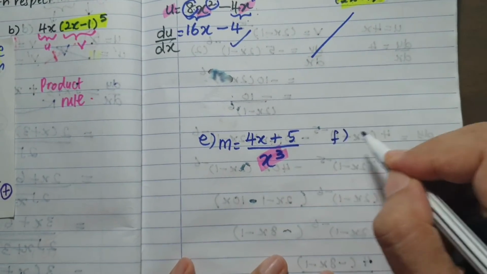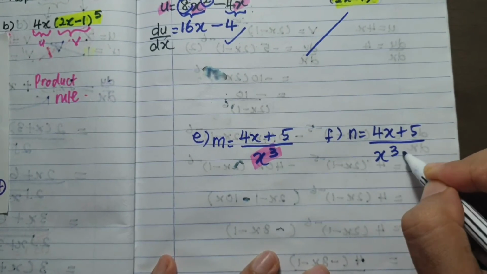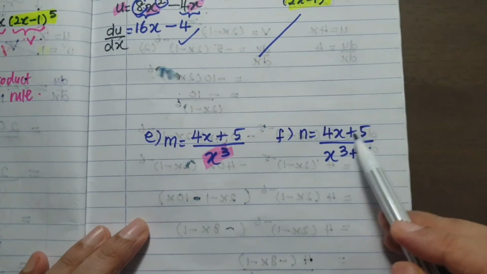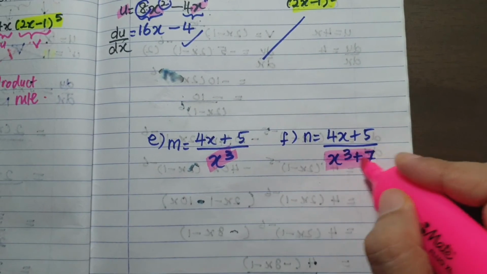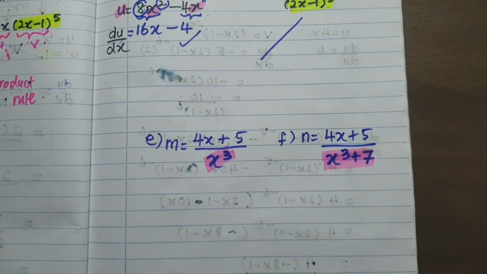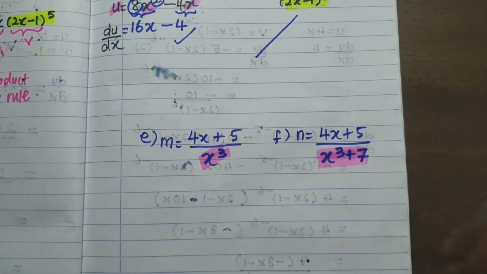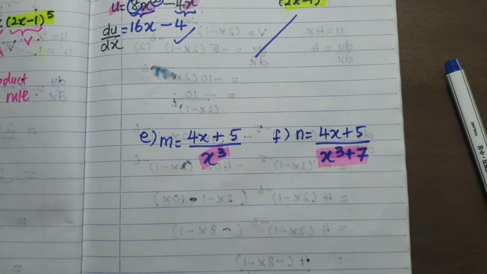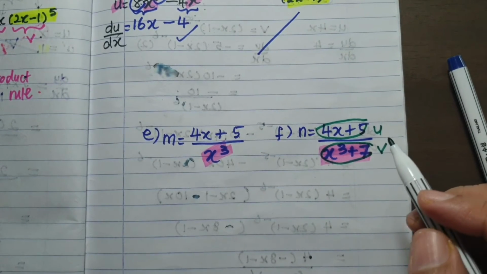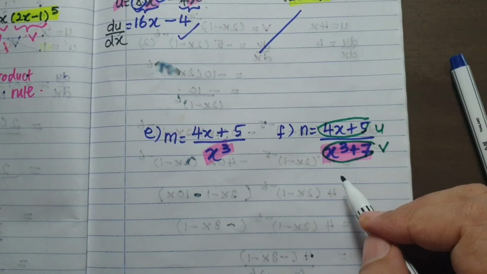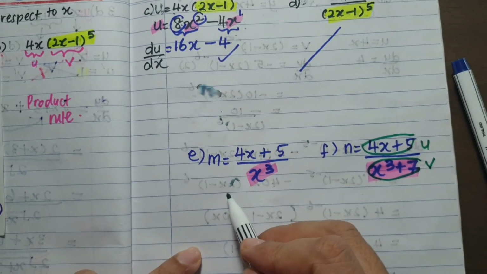Okay, katakanlah you ada n equals to 4x plus 5 over x cubed plus 7, for example. This one, you cannot simplify. You know why? Because this one, the denominator here, you have more than one term. It's not a single term. You have plus or maybe minus operation here. So this one, no choices. You must use quotient rule. Okay, let this function be u and let this function be v, and then apply the quotient rule formula. Okay, alright.